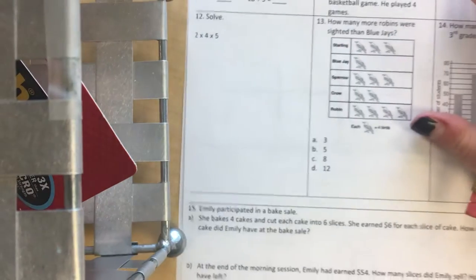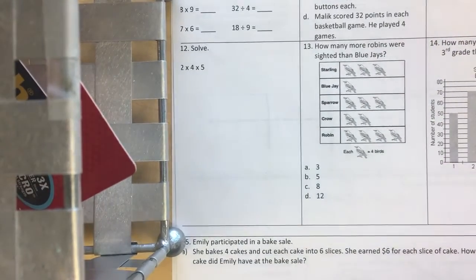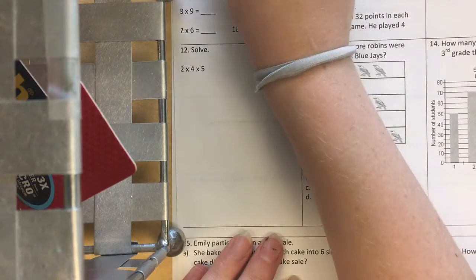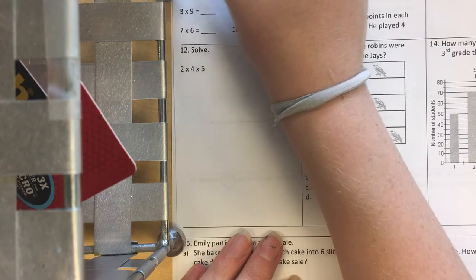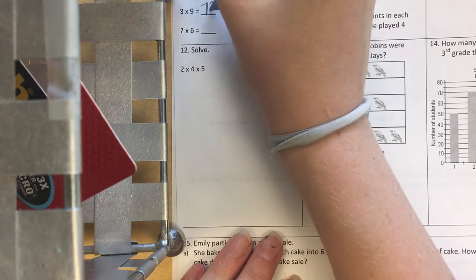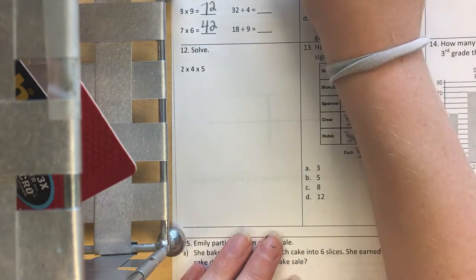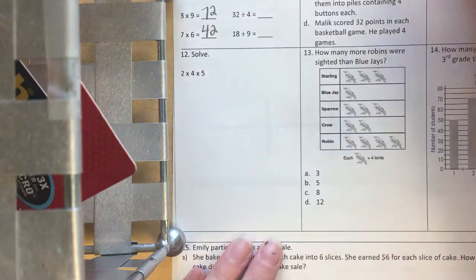Number 9, our multiplication. The first one is going to be 49. The second one is 54, then 32, 72, 42, 24, oops, sorry guys.